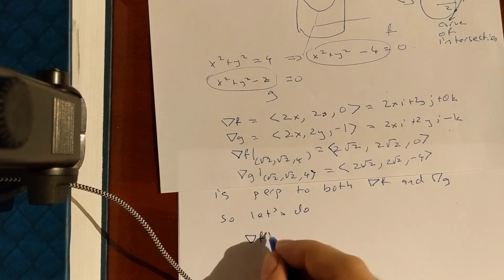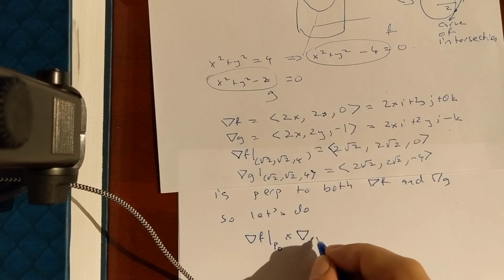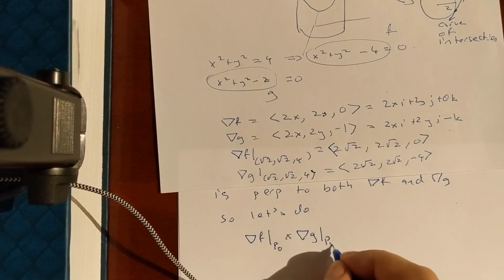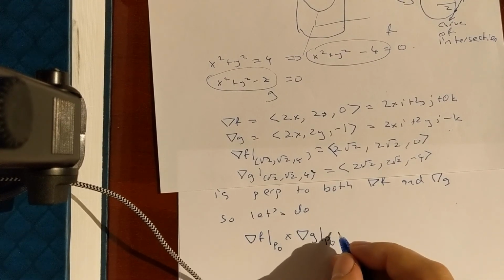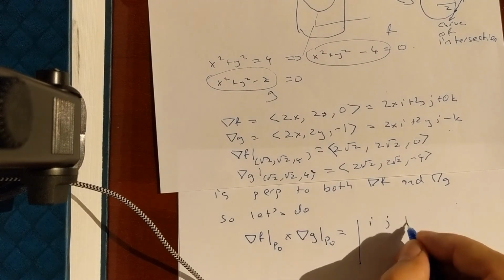Gradient of f evaluated at p naught cross gradient of g evaluated at p naught. So what is it going to be? Remember, it was the determinant of this matrix.